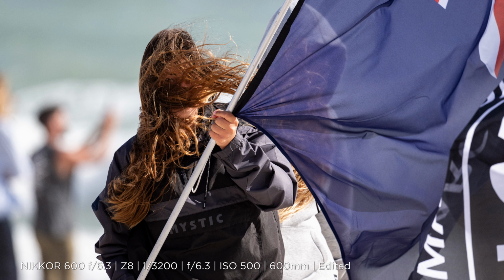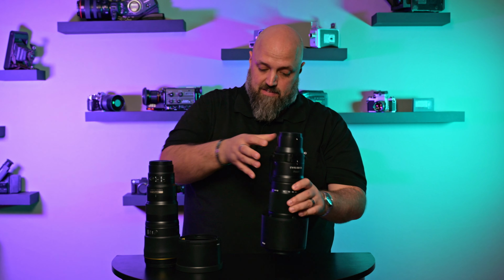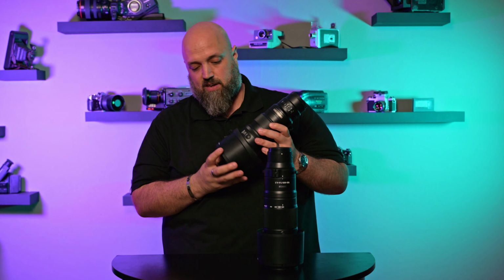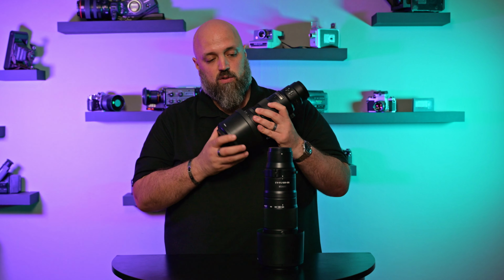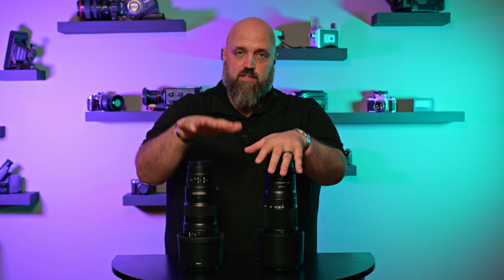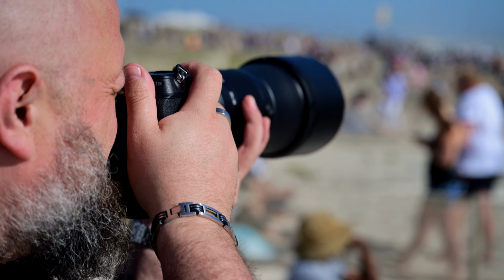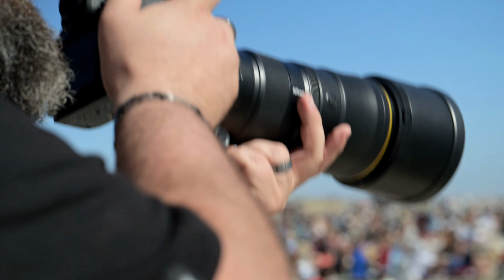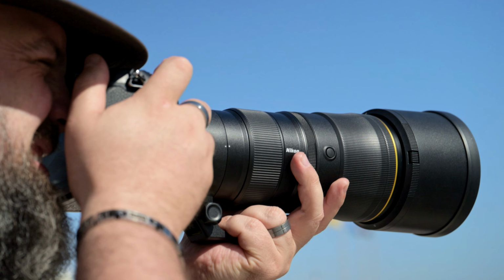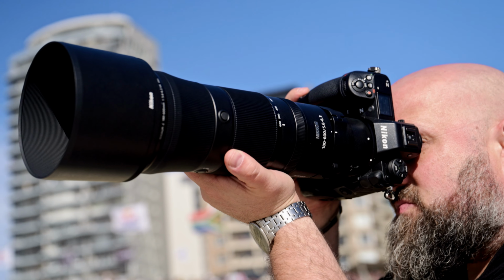Now I did say that both of these lenses are remarkably well built, and yes, they are. They are both solid. They feel extremely well put together. Very nice units all in all. The 600 prime, of course, is in Nikon's S series, and the 180-600 is not. And generally speaking, in my mind, that would mean that the one has a better construction to it. I cannot feel the difference. They both feel absolutely excellent.